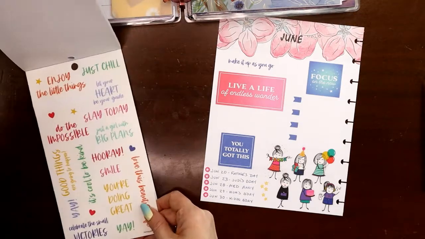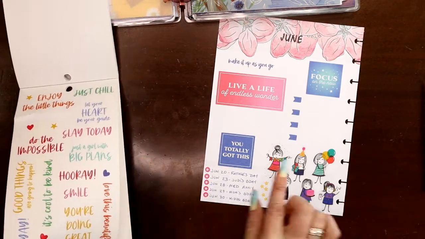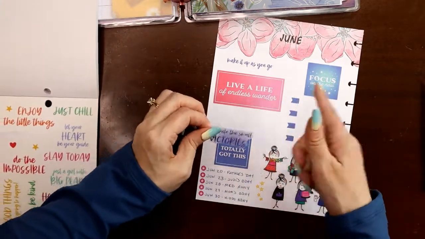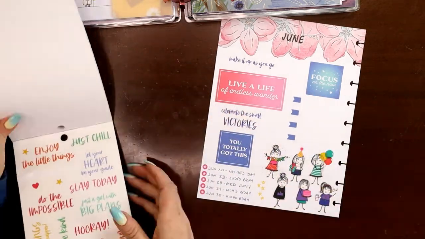Let your heart be your guide. Celebrate the small victories. Let's do that one. Since we've got so many people partying over here, I like the word celebrate on there somewhere. So let's go ahead and put this here. And there we go. That is it.